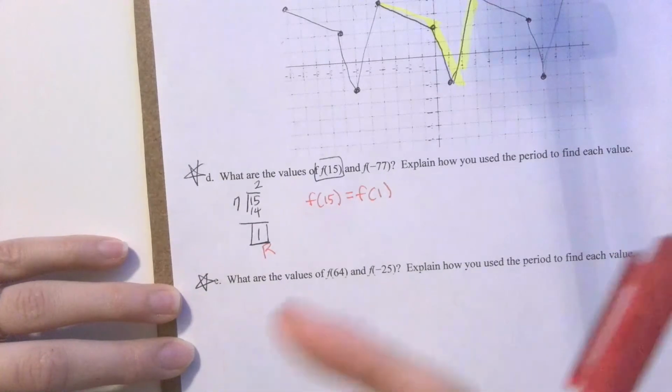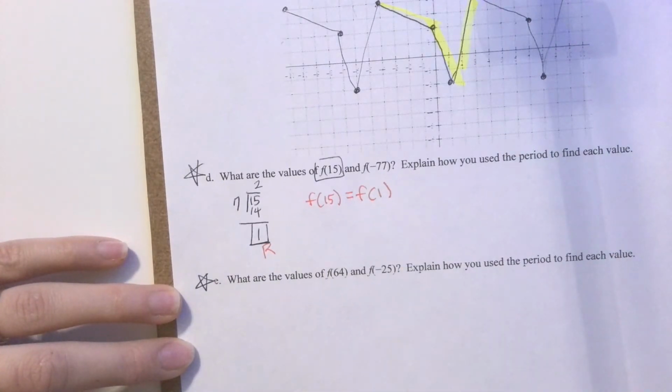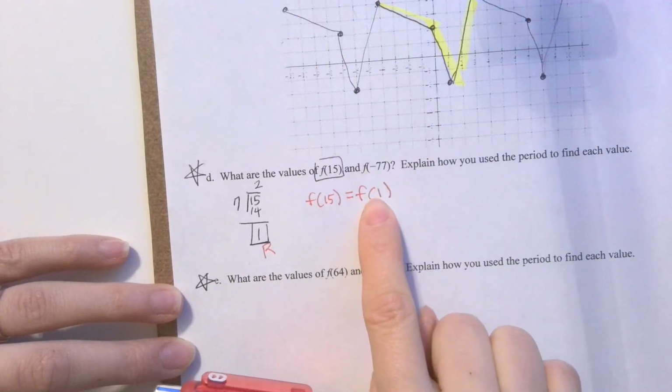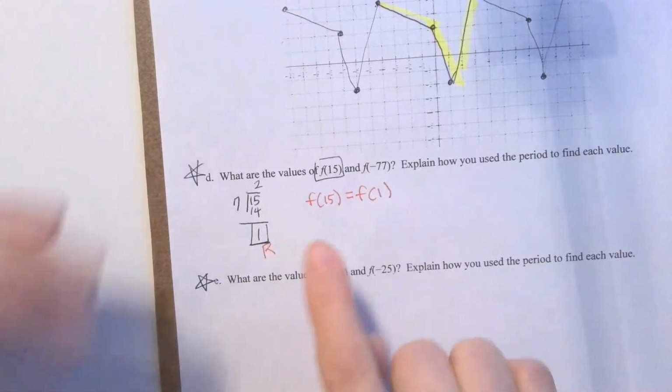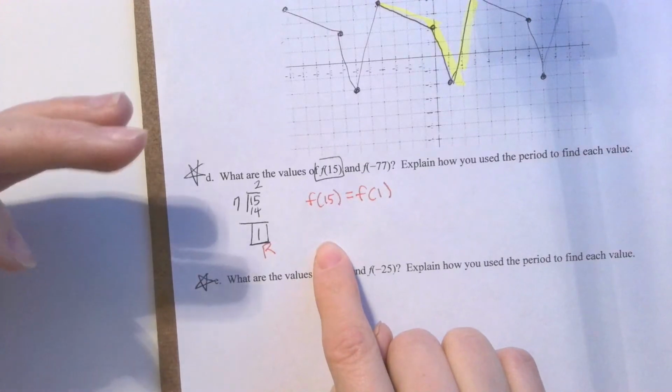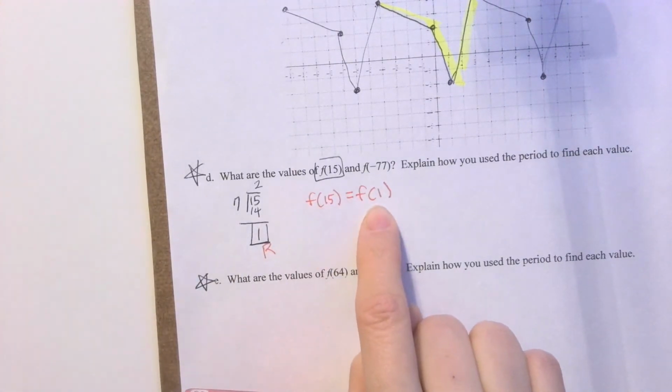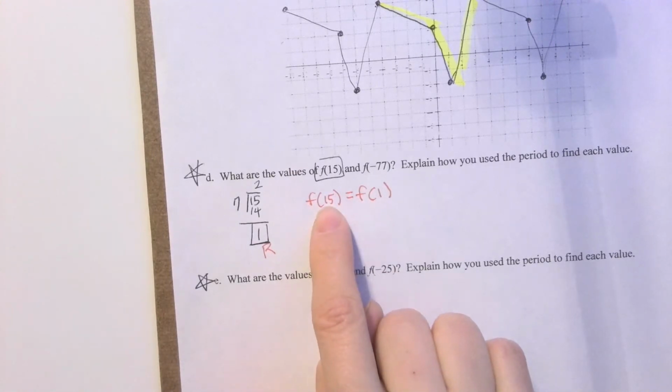It should make sense to you why everything happens every 7th time, right? So f of 1 happens, and then 7 times later, it's going to be f of 8. 7 times later, it's going to be f of 15. So actually, f of 1 is the same as f of 8, which is the same as f of 15, which is the same as f of 22, every 7th time.